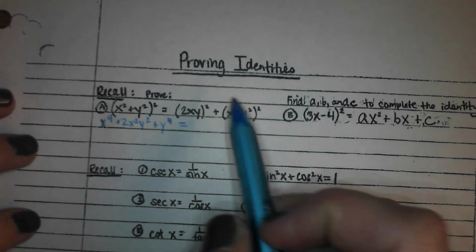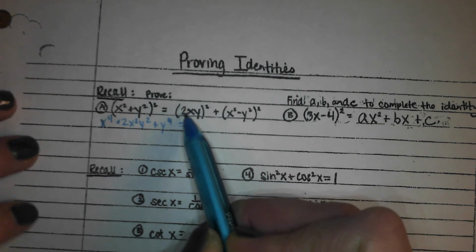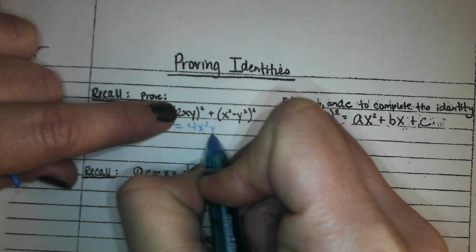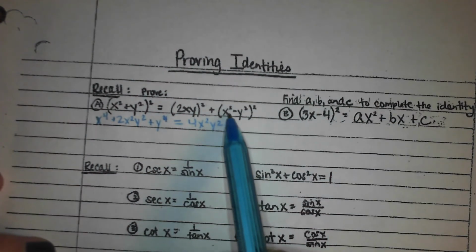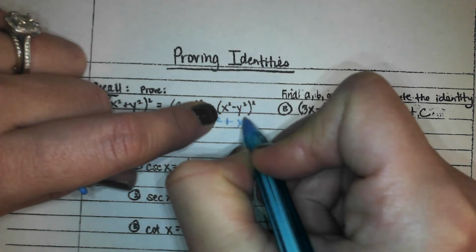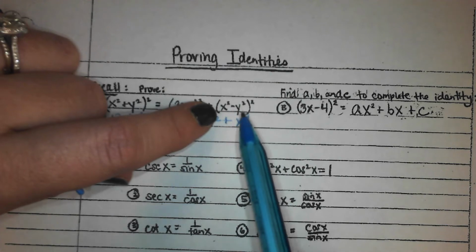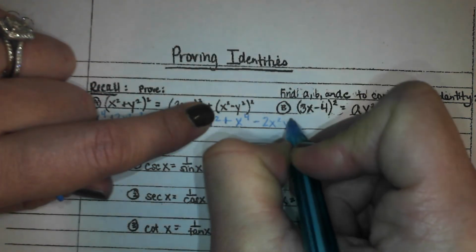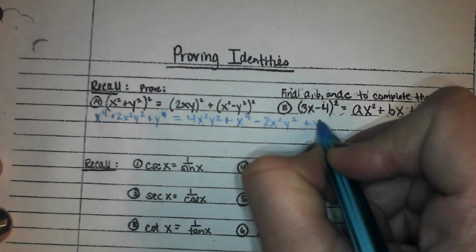Your right side simplified would be when you take 2xy and you square it. That's a monomial, so I can just square each piece. That'll be a 4x squared y squared plus, and when I FOIL out x squared minus y squared, the x squared times x squared will give me an x to the fourth. The outer will give me a minus x squared y squared. The inner will give me another minus x squared y squared, which will be minus 2x squared y squared. And then negative y squared times negative y squared is plus y to the fourth.